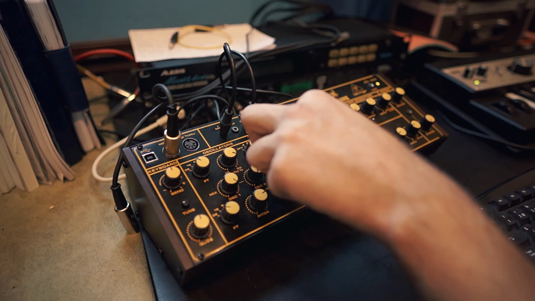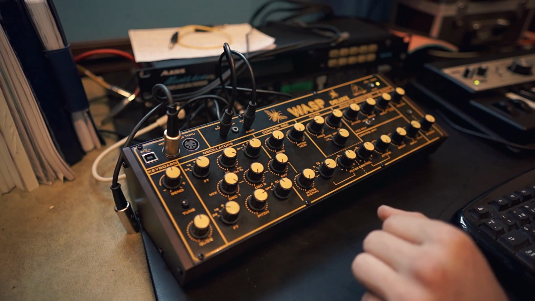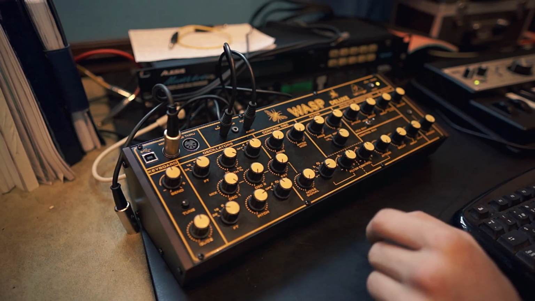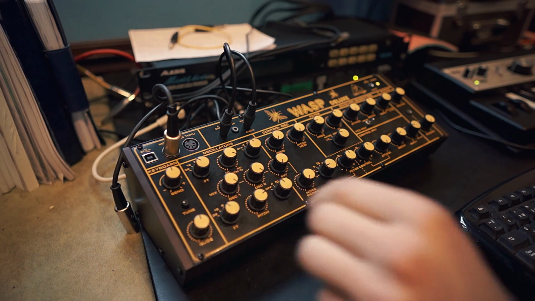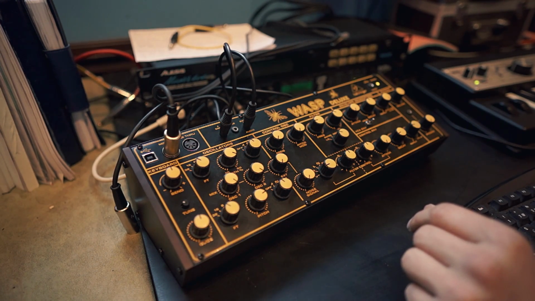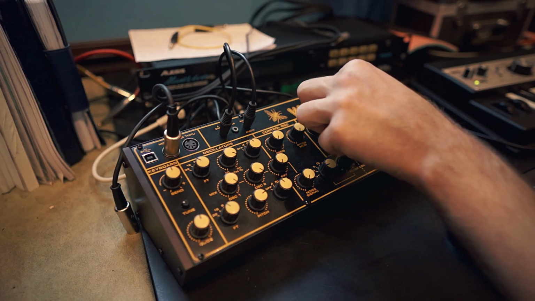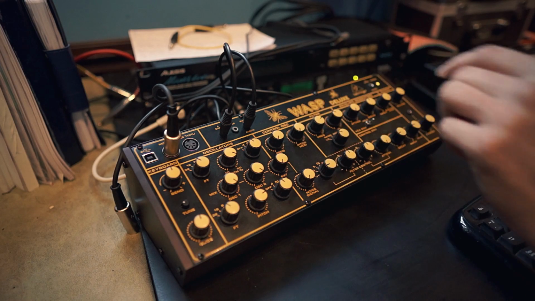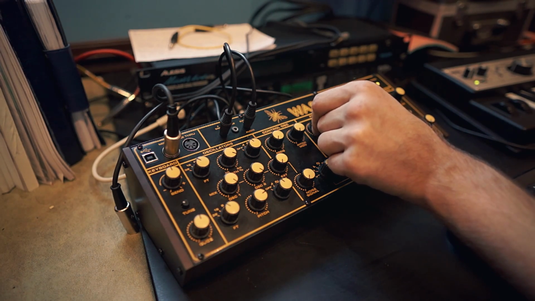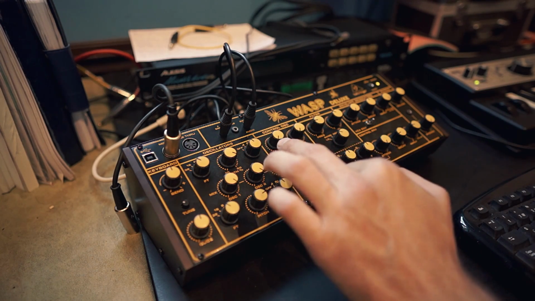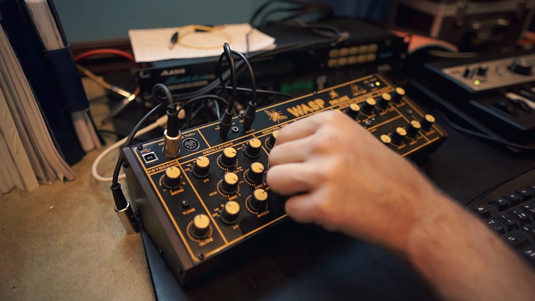Now let's turn it off, and now let's add the second oscillator. Now we have a deep detuned bass. And now let's add this external saturation.